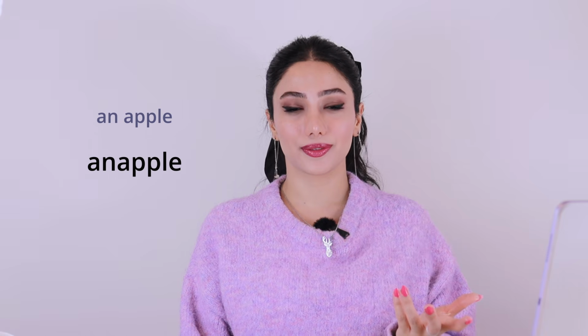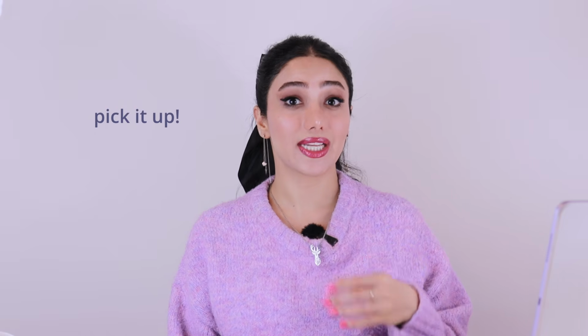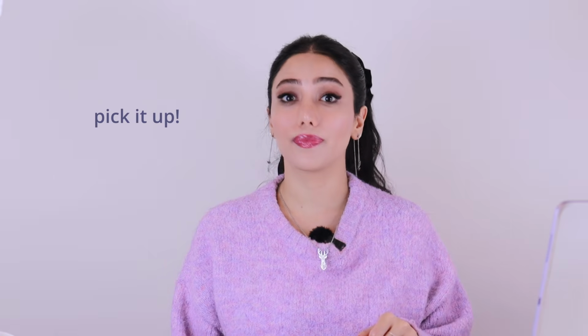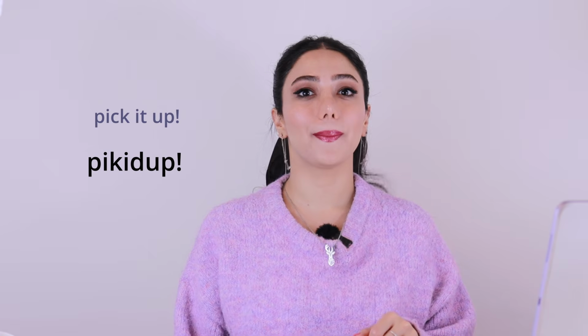An apple. In textbook English, an apple. In natural English, an apple. Pick it up. In textbook English, pick it up. In natural English, pick it up. Do you hear how smooth it sounds? No gaps, no pauses between words, just one long sound. That smoothness is what native speakers call natural, and what a lot of learners are missing.